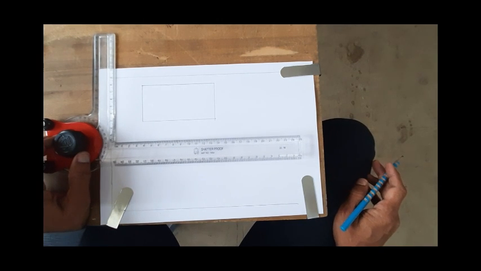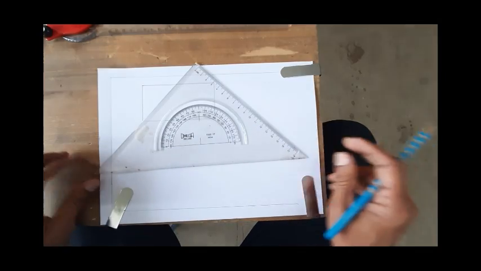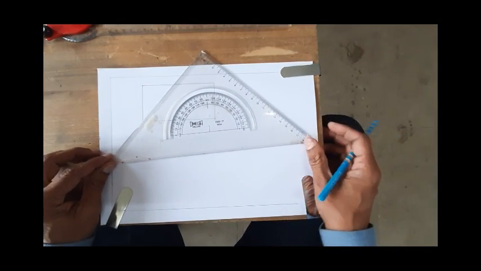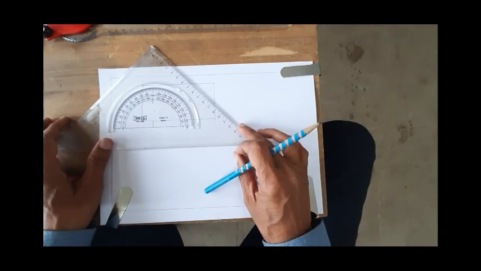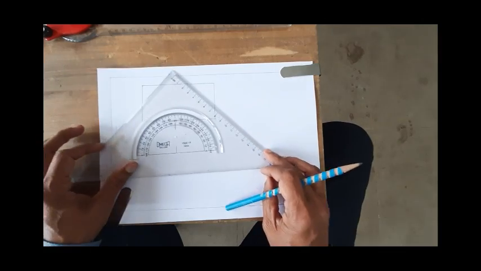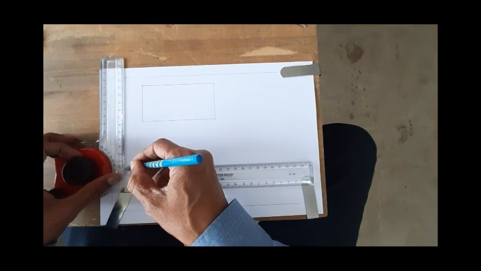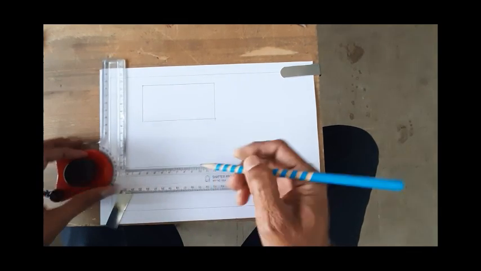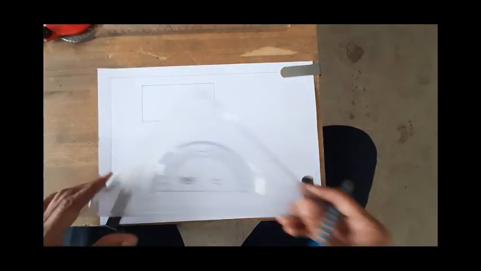Okay, so another thing that you are going to commonly use is this set square. This is a 45 degrees set square and it has got a protractor also inside. So if you want to draw a line inclined at 30 degrees, for example, suppose one horizontal line is there. To this horizontal line we want to draw a line inclined at 30 degrees, 45 degrees, like that.